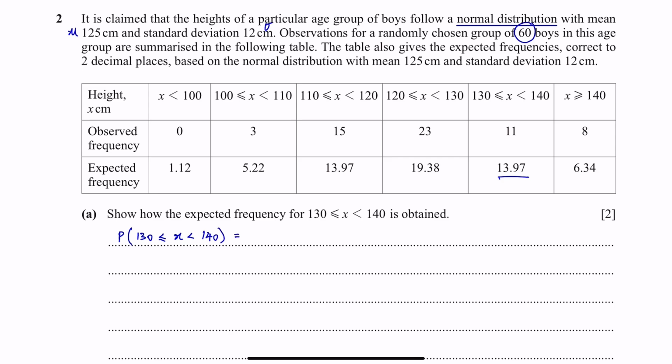Alright, for a normal distribution, we need to change it to a Z value, right? So how do we do that? The Z value would be the X value minus the mean, which is 125, divided by the standard deviation, which is 12.